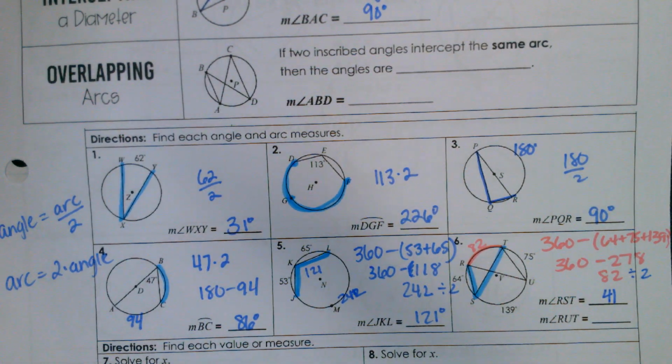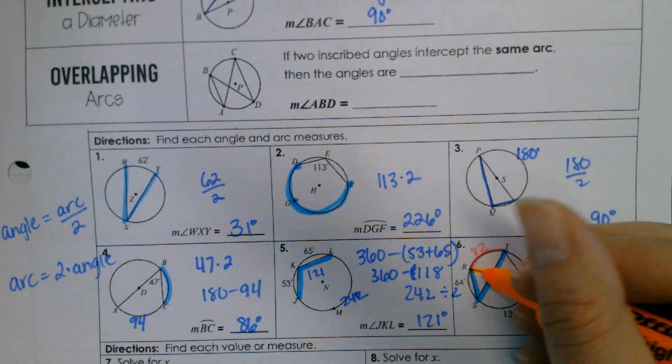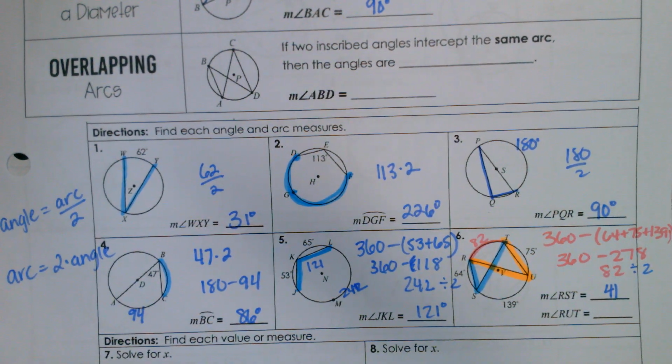What about RUT? That's another angle. It's that angle right there. What arc does it intercept? RT.